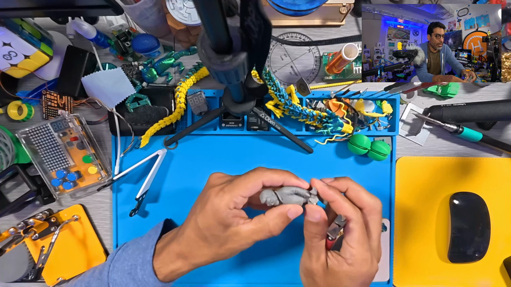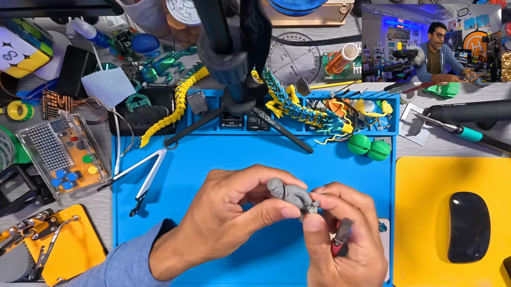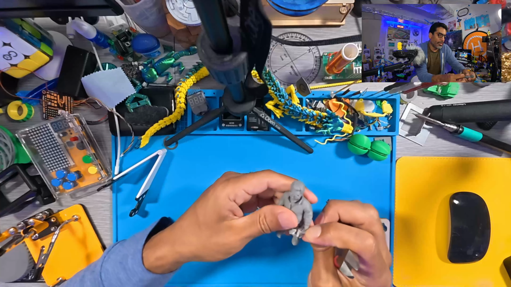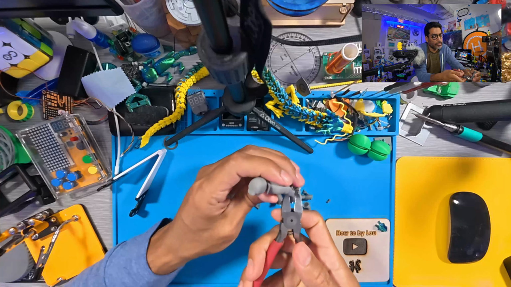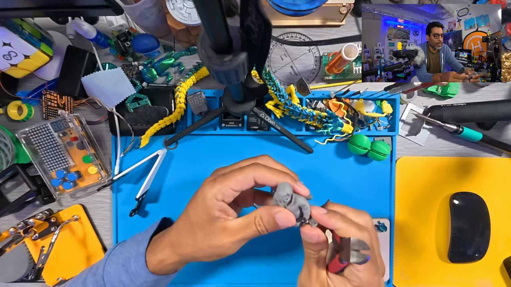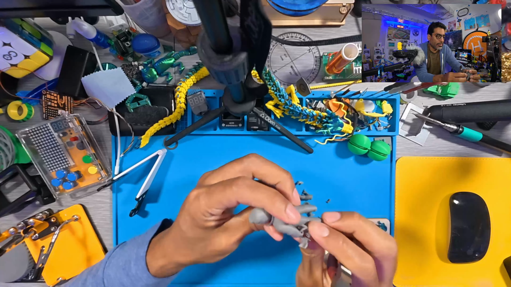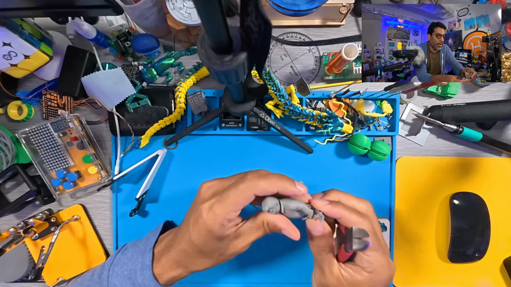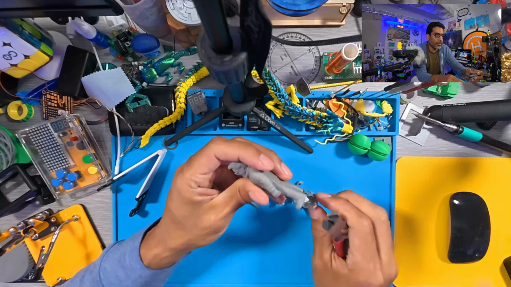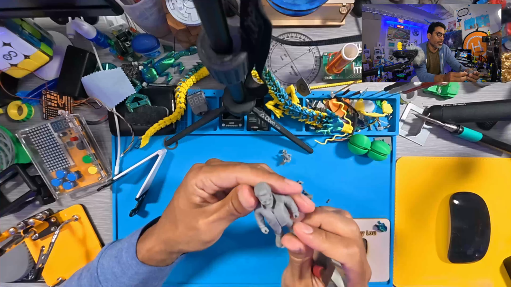Remember, don't tear it because you do not want to print this again. See, I don't want to just pull it off. If you cut it around certain points, see, we salvage the hand.